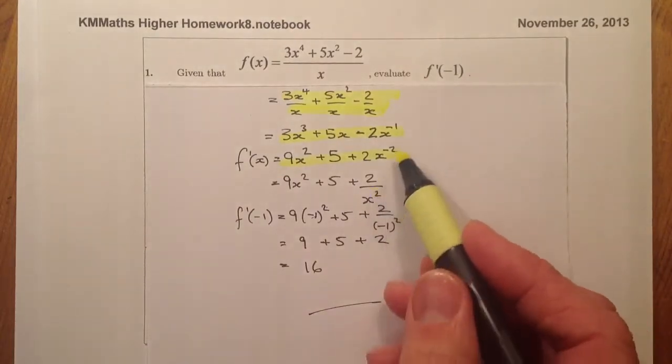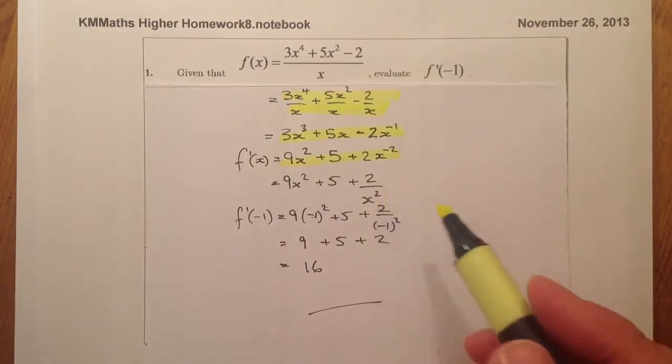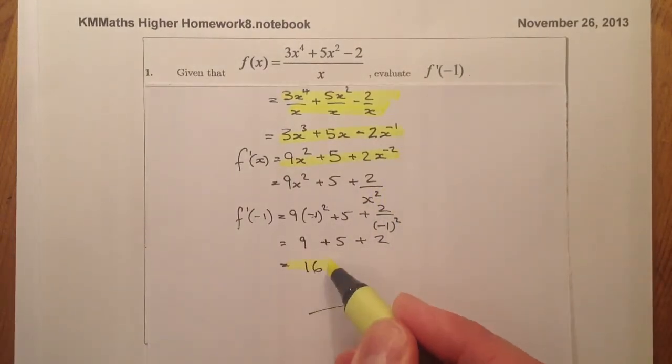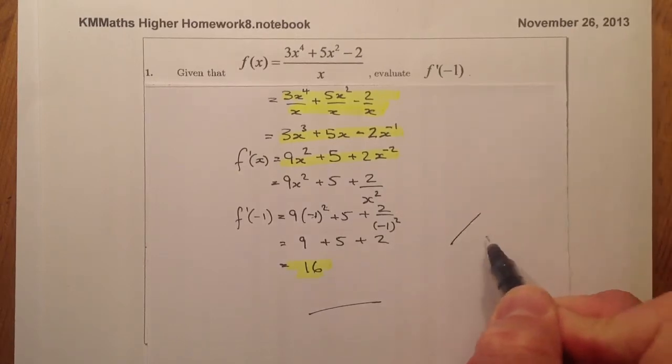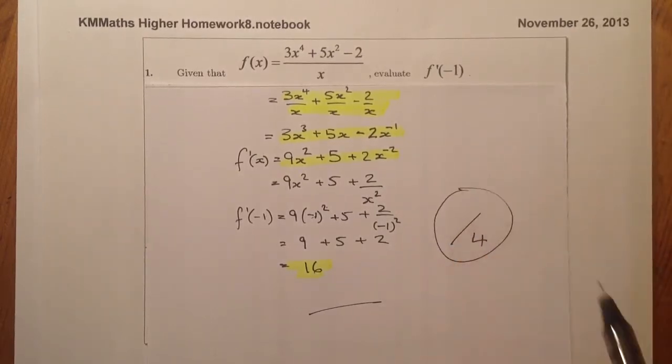I don't need to mark that one with the positive power. And then finally, one other mark at the bottom there for getting f dashed minus 1 equal to 16. Okay, so this one here is out of 4 marks.